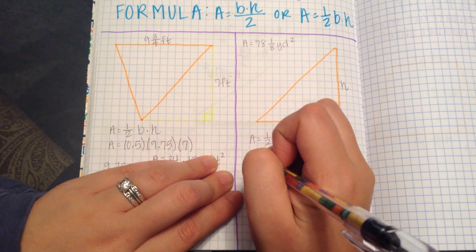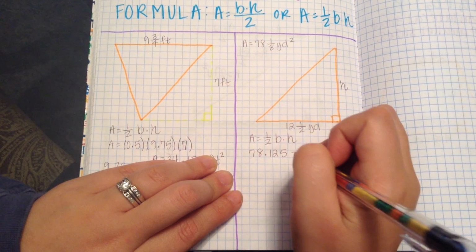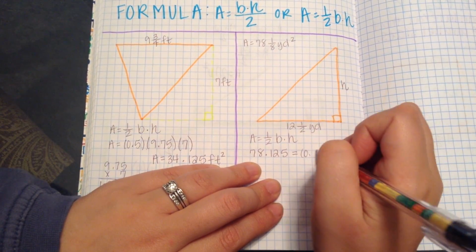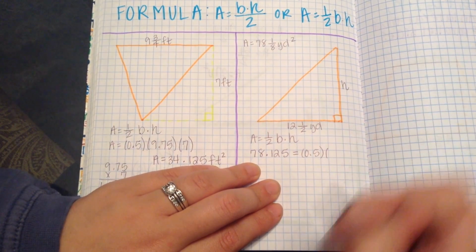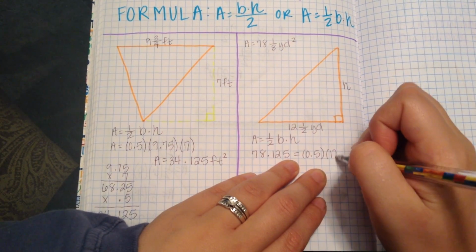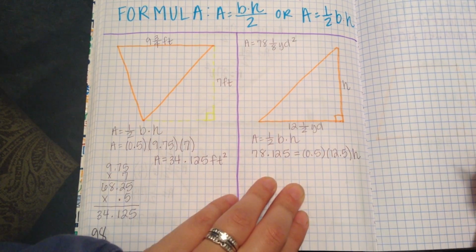So we're going to put 78.125 equals, and then instead of 1/2, we're going to put 0.5 times, and then the base is 12.5, so we're going to put 12.5, and then times the height, okay?